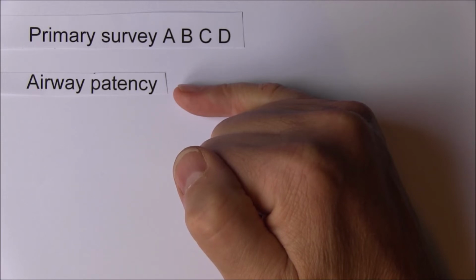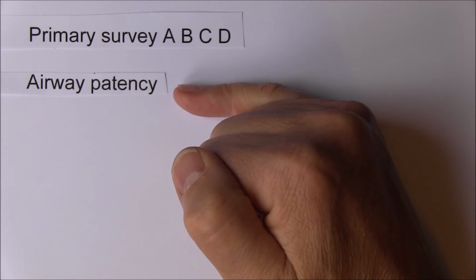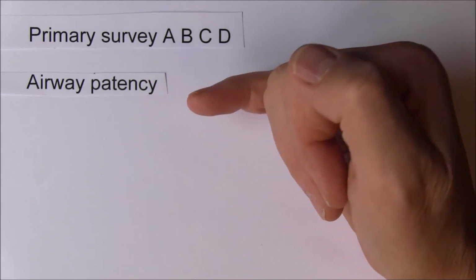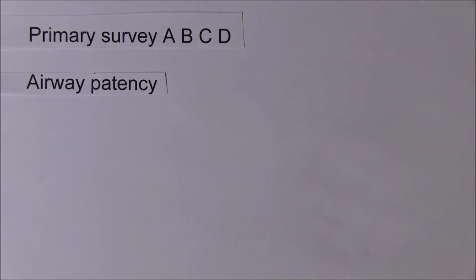If the patient's got a low level of consciousness, we might think about adjunct airways, such as a Guedel airway, or possibly even endotracheal intubation, if the patient had a very low Glasgow Coma Scale. Or if we did suspect C-spine injury, we would probably think about doing the jaw thrust manoeuvre, as we do in any sort of first aid immediate situation where we want airway patency.